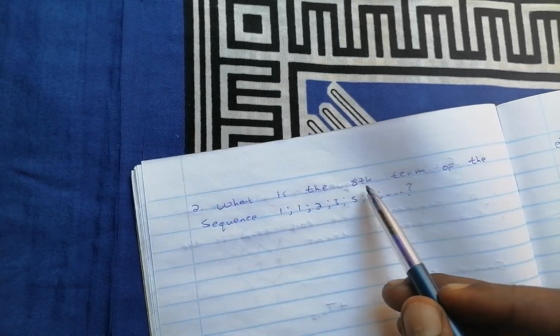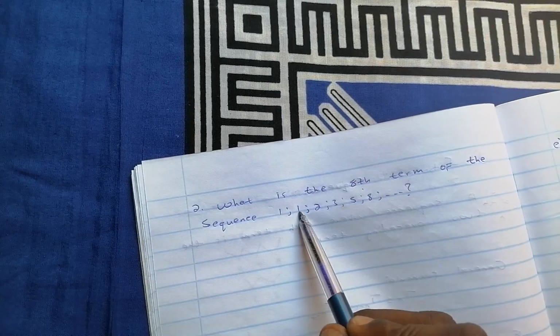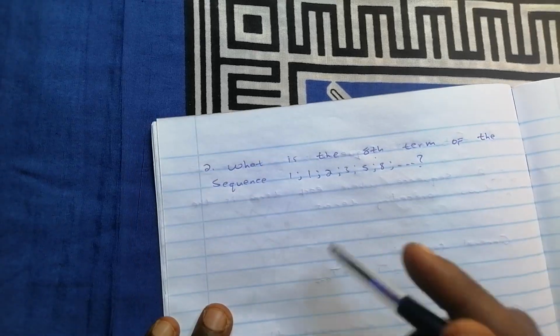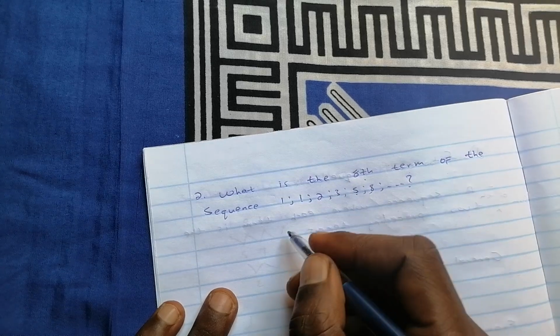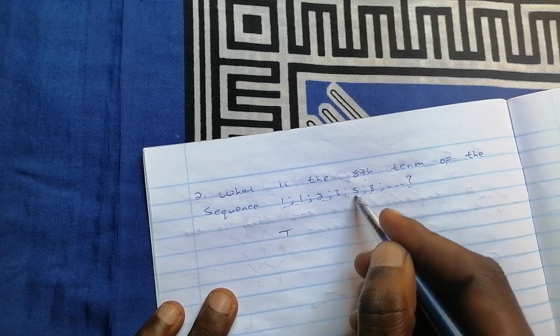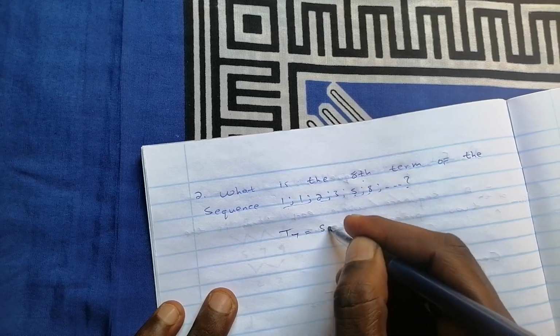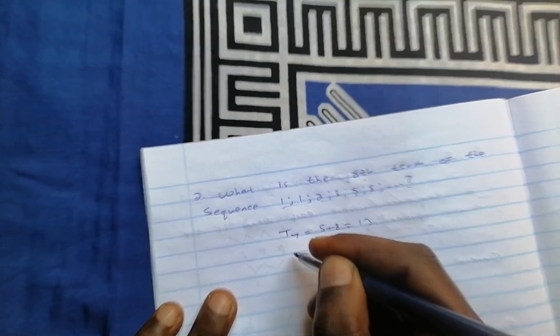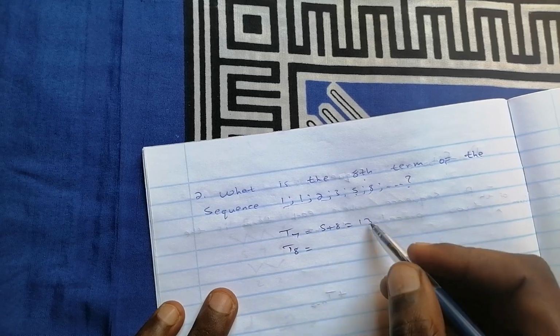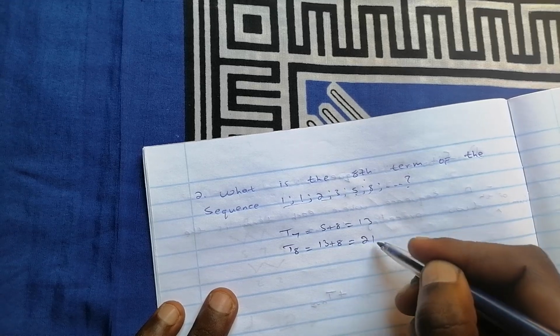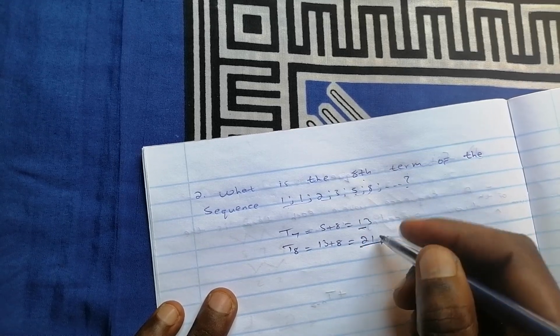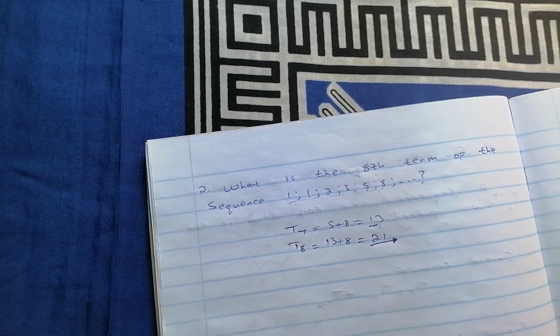Okay, so now let's look at another problem. This question says, what is the 8th term of the sequence 1, 1, 2, 3, 5, 8? So 5 plus 8, 13. Now T8 is 13 plus 8, which is 21. Okay, this is your final answer here. 21 is your final answer.